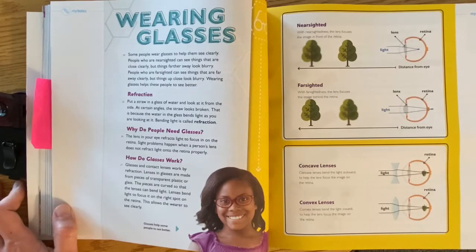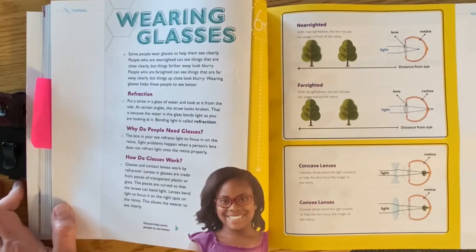How do glasses work? Glasses and contact lenses work by refraction. Lenses in glasses are made from pieces of transparent plastic or glass. The pieces are curved so that the lenses can bend light. Lenses bend light to focus it on the right spot on the retina. This allows the wearer to see clearly. Glasses help some people to see better.